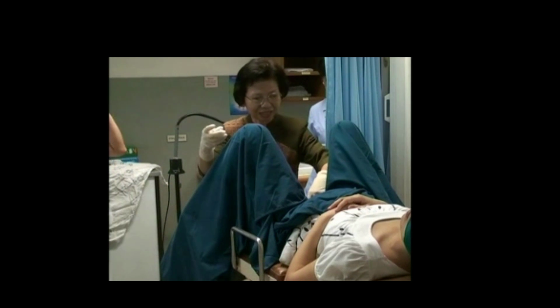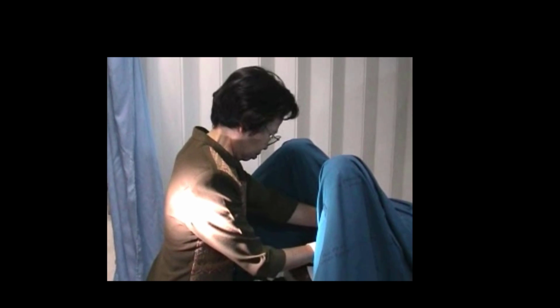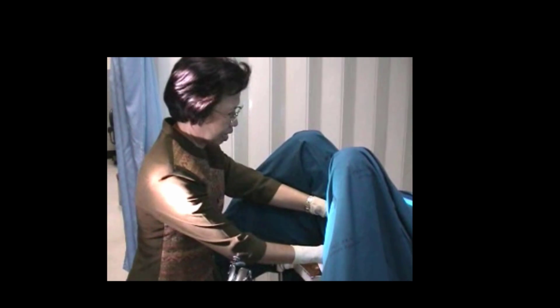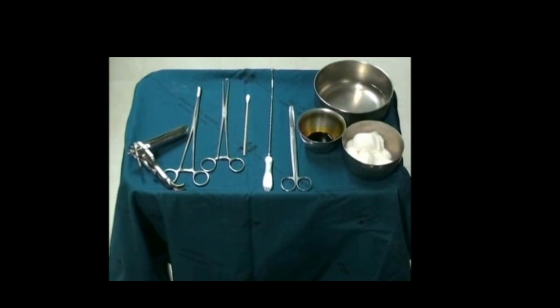Perform a pelvic examination to rule out genital infections or abnormalities, as well as to ascertain the position of the uterus. You will need to follow appropriate infection prevention procedures, including the use of sterile instruments and cleaning of the cervix with a water-based antiseptic such as chlorhexidine.